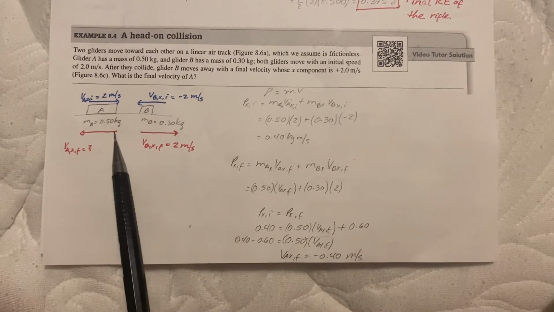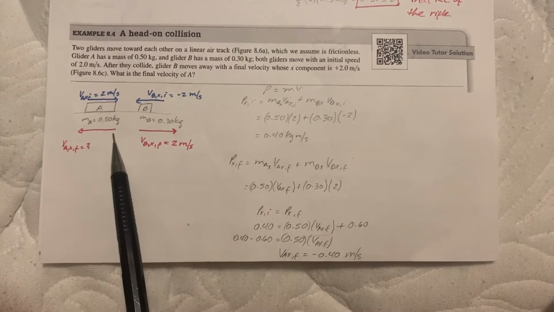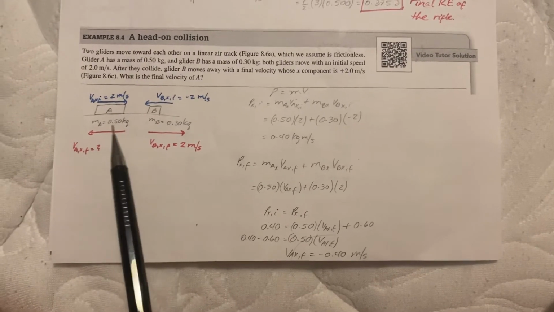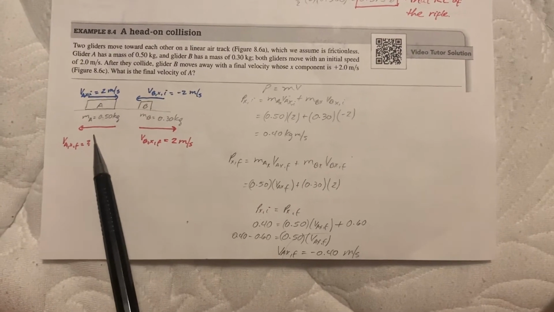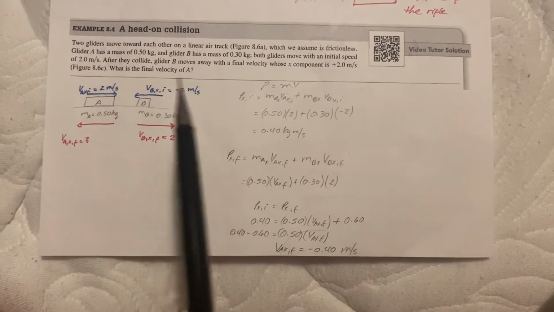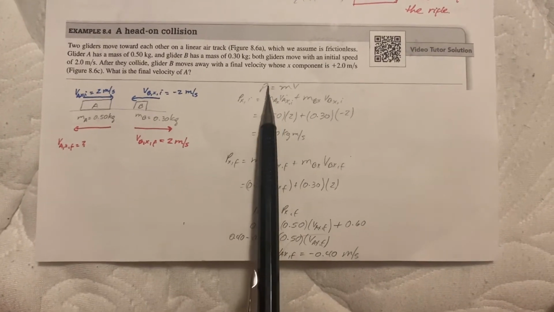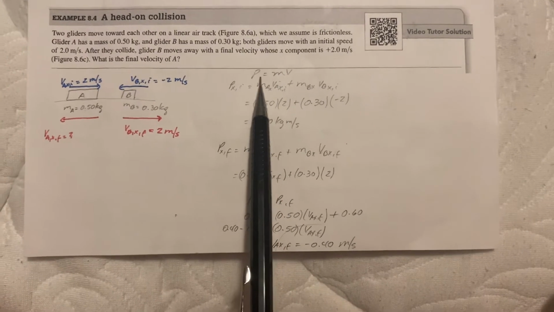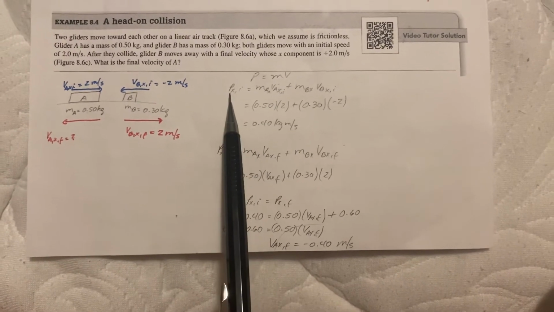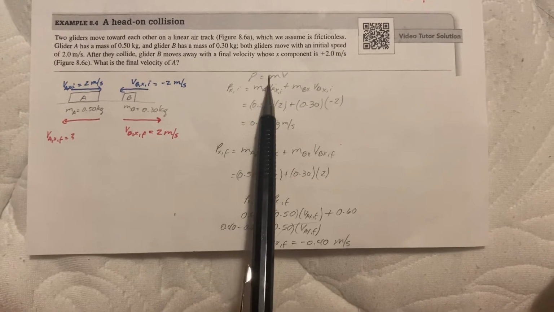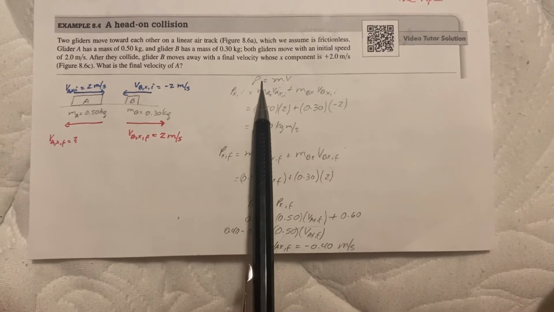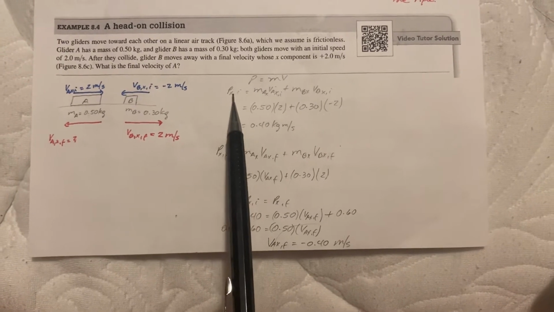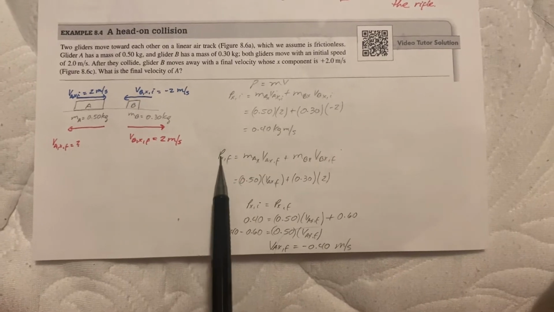They also give us the final velocity of object B, but they want us to find the final velocity of object A. To do that, we're going to use first this equation, momentum P equals mass times velocity. So P initial equals, we're going to divide it into Px initial and Px final.